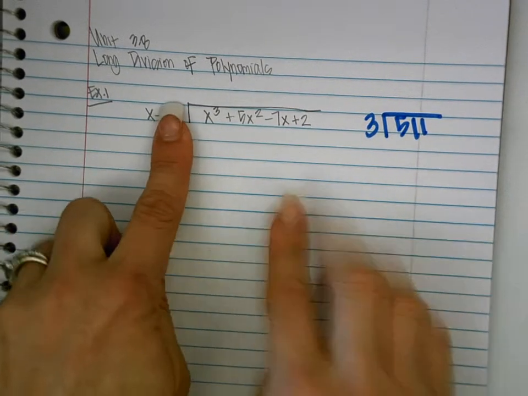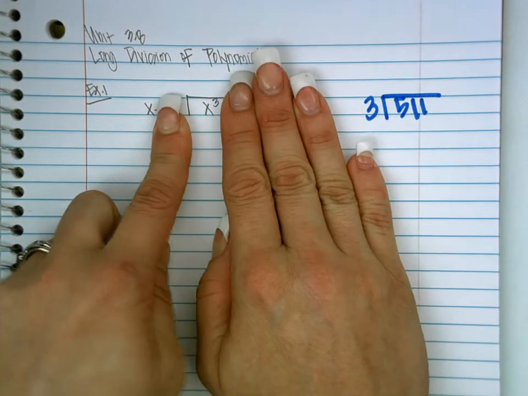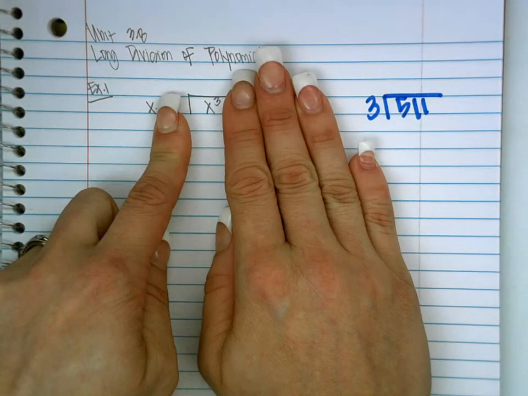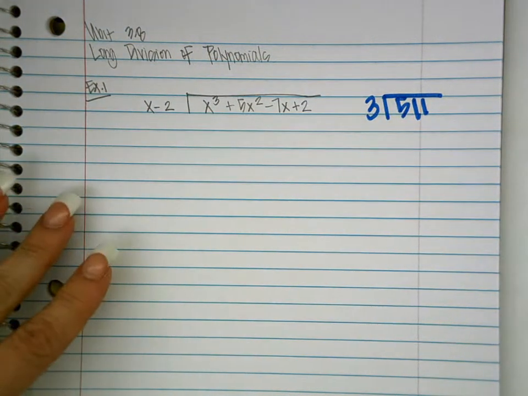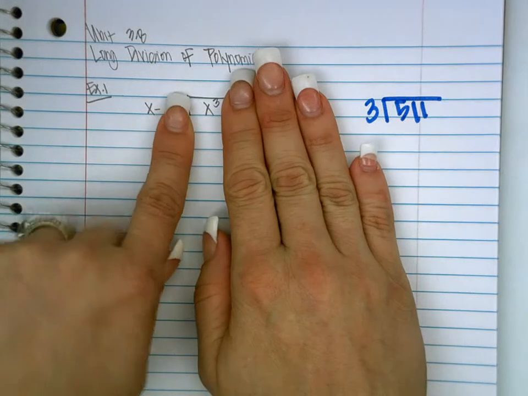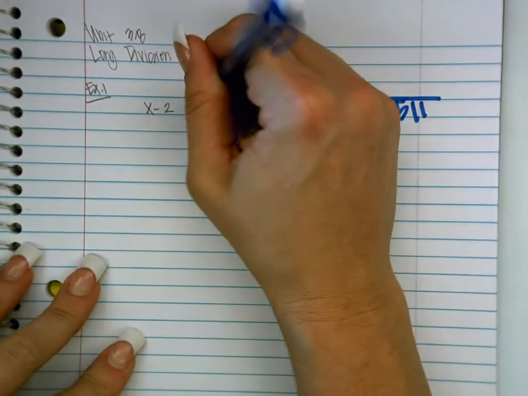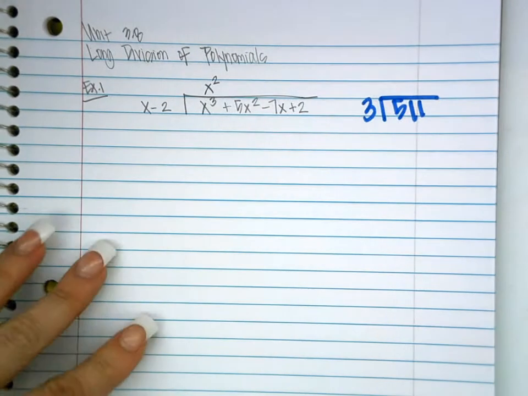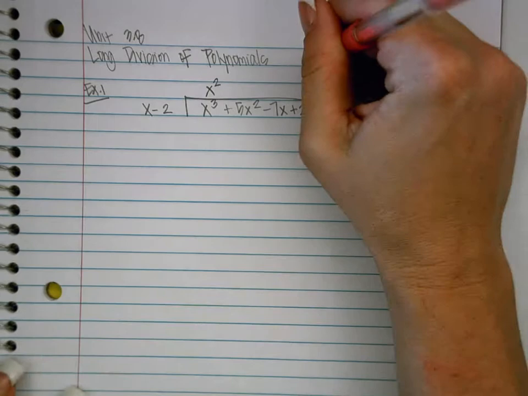I just want you to look at the x and the x to the third, and think about, what would you have to multiply by to get from x to x to the third? X squared. So x squared is what you put up here. So our first step in long division of polynomials is multiply.